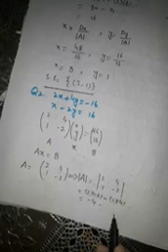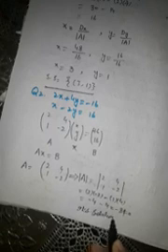By multiplying the main diagonal elements, then operation sign negative, and the secondary diagonal elements. Here it is minus 4 and minus 4. This is equal to minus 8, which is not equal to 0. So its solution is possible.